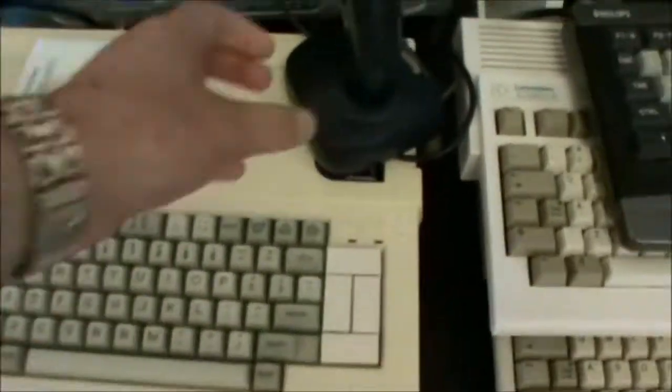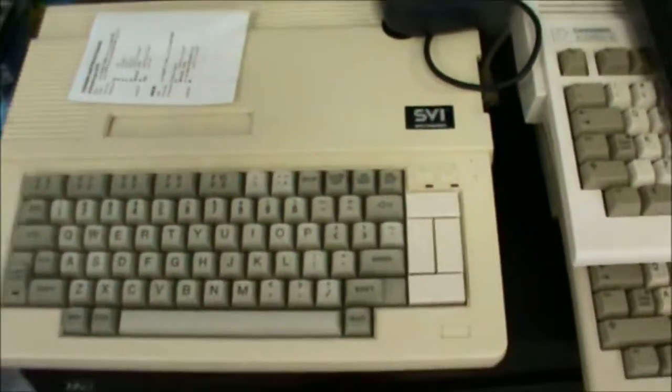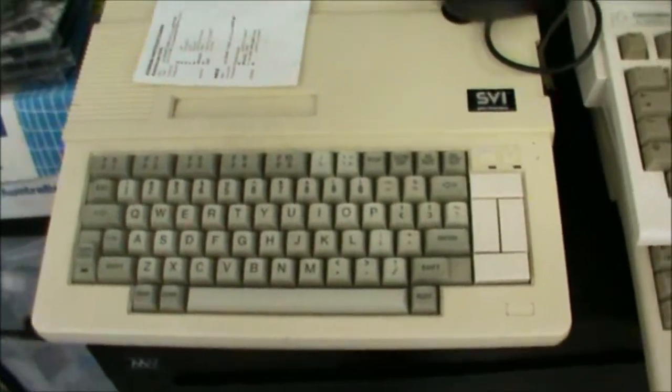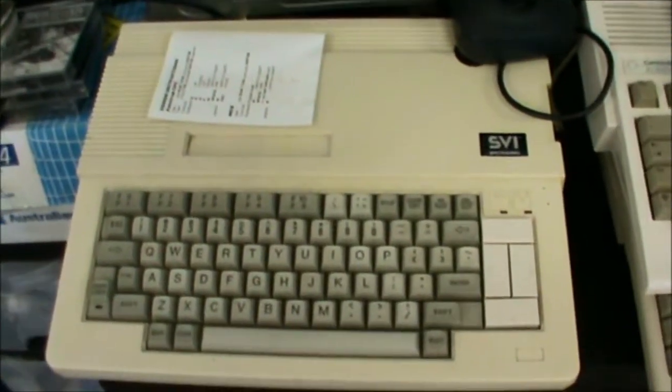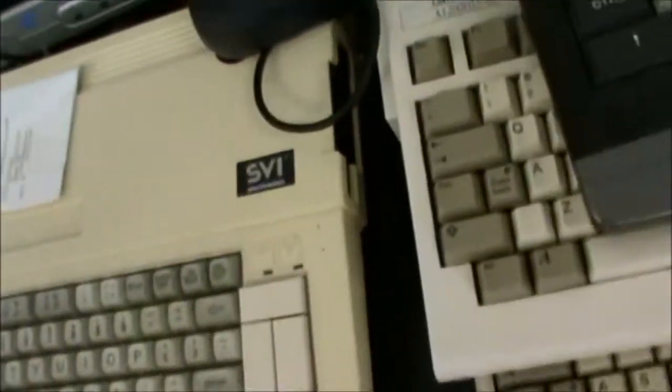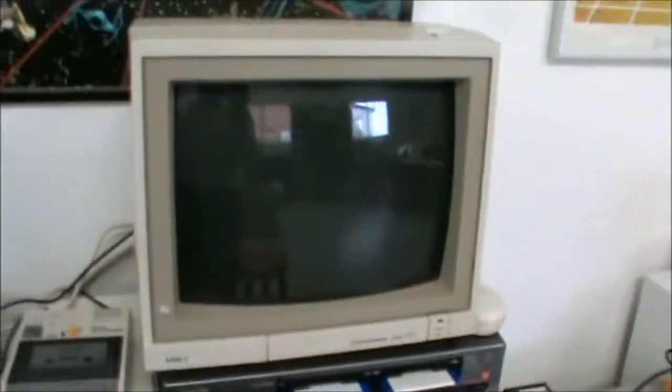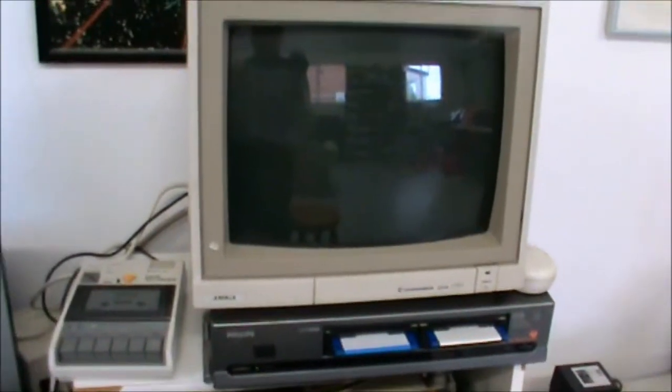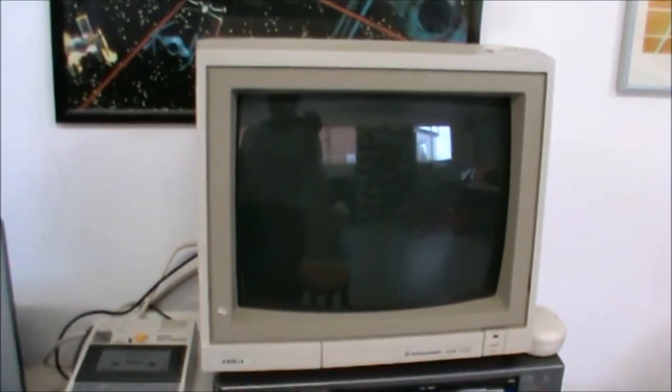Right, this is what a Spectravideo 738 looks like out of the box. And it's got a floppy drive on the side. Then over here we have an Amiga 1081 monitor, which is a fantastic little monitor. It has a SCART socket on the back, it's quite high resolution, gives a very good picture.